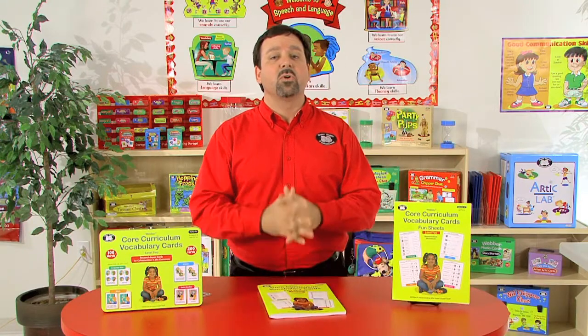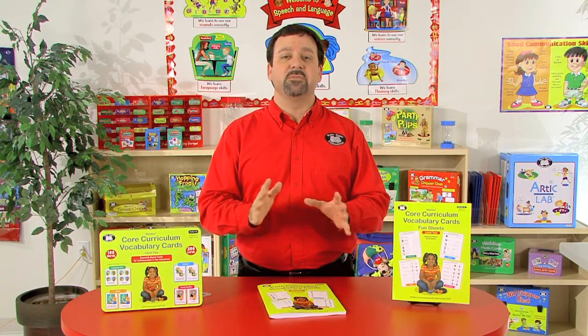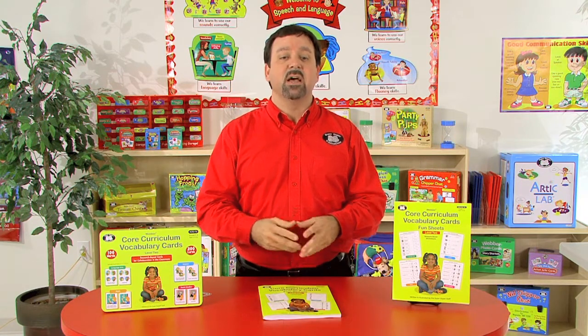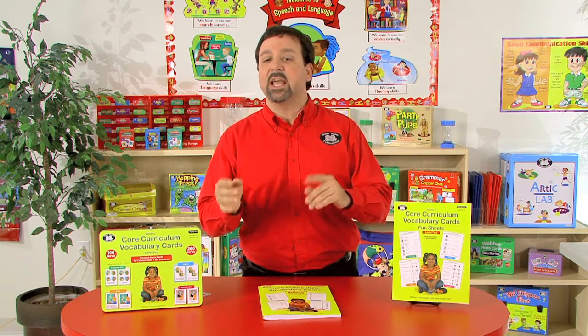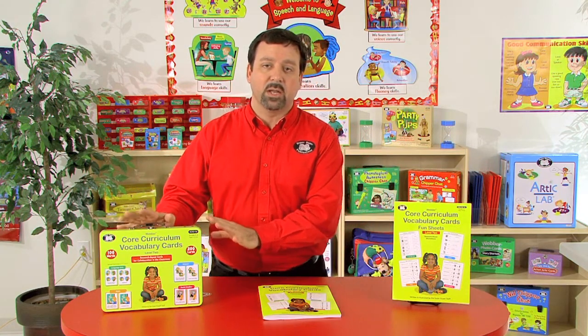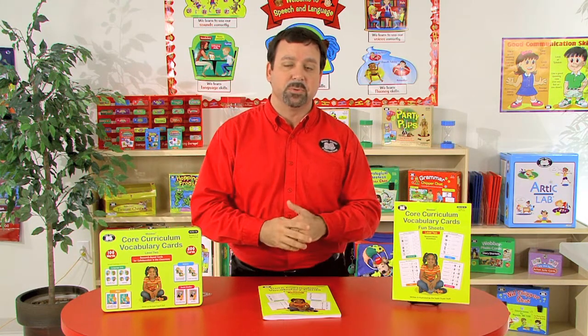So this is the Weber Core Curriculum Vocabulary Cards Fun Sheets Level 2. Again, we have 104 pages of activities to help teach and reinforce these 100 research-based curriculum words that we find in our Core Curriculum Vocabulary Cards Level 2.